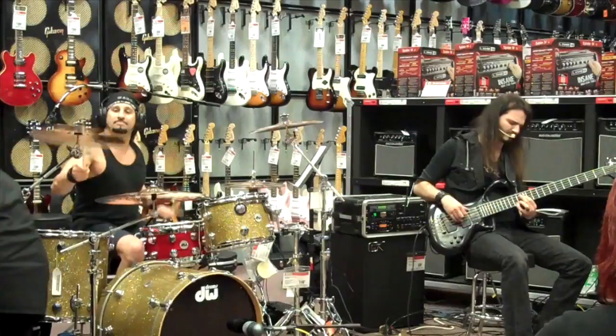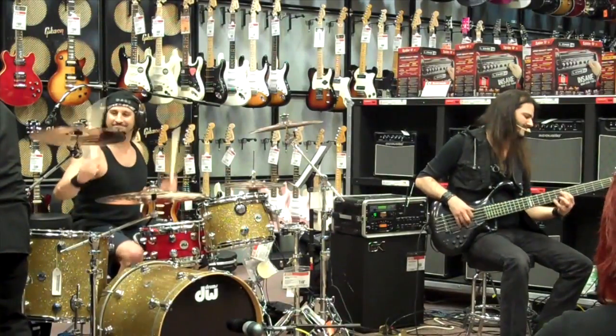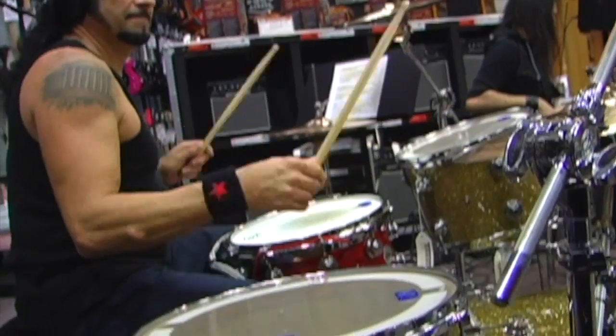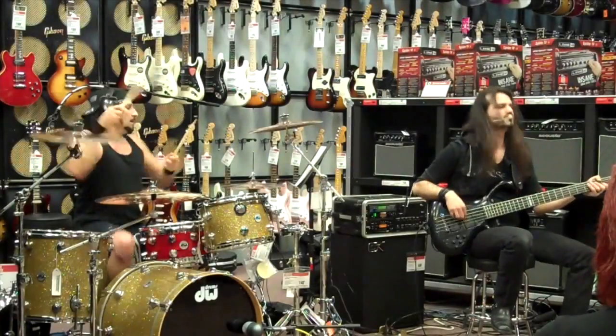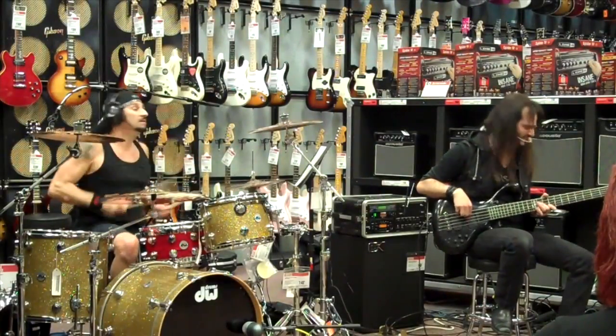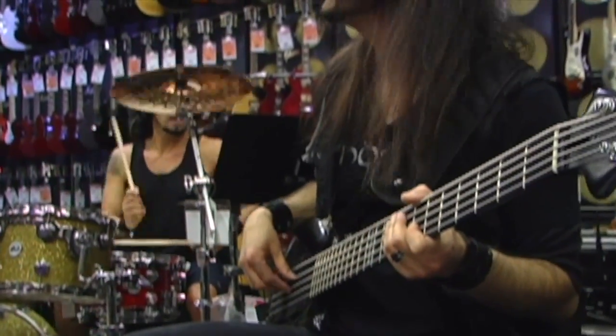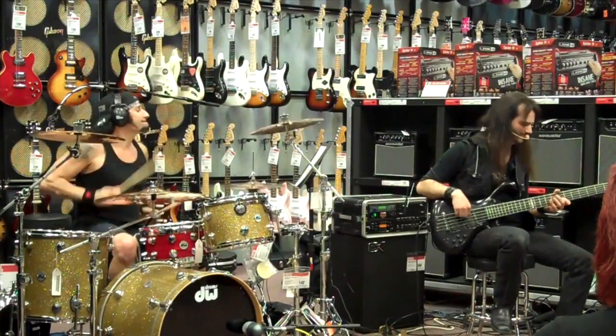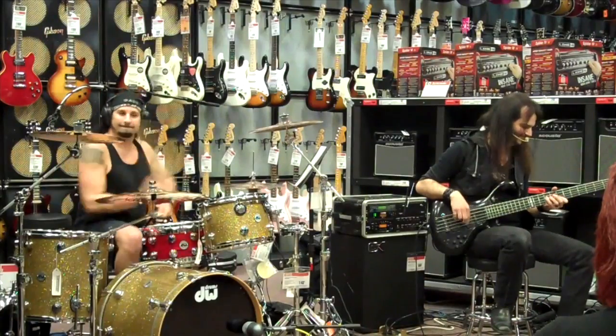Even though we played this last song as close to the original as possible, we played it in a way that was more straightforward. So I'm attacking this song from more of a straight viewpoint, which keeps the band tight as well. This brings up an interesting point.